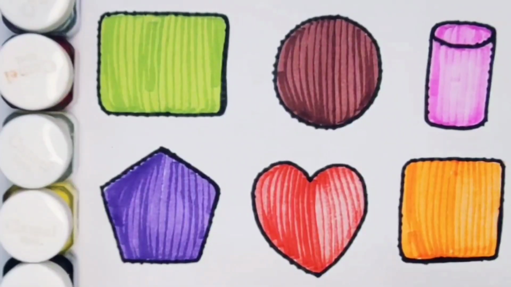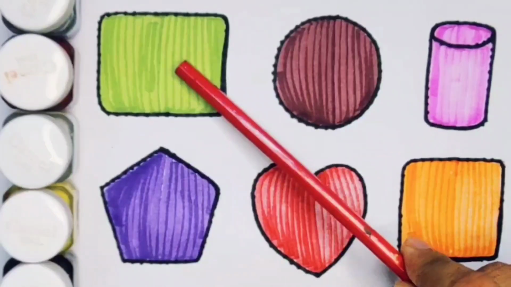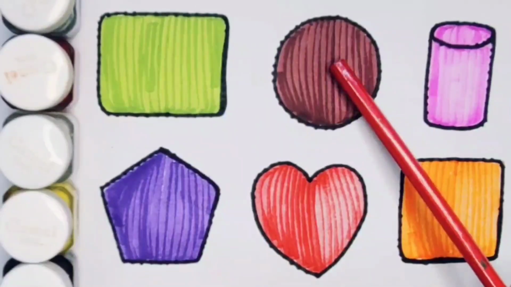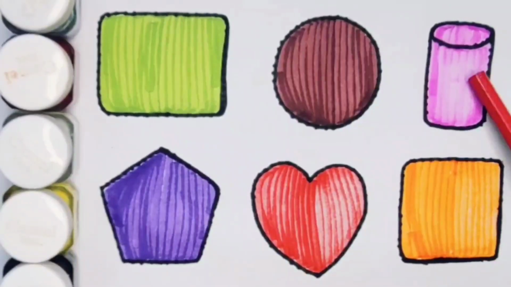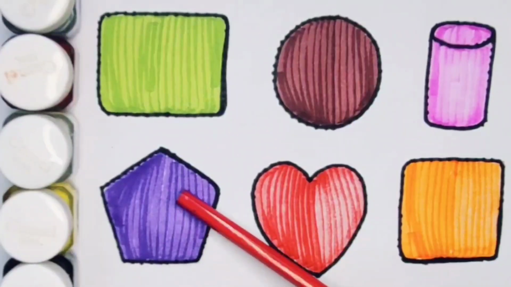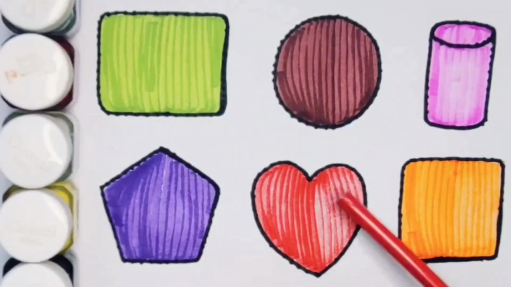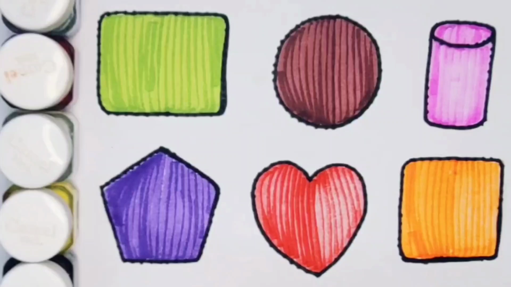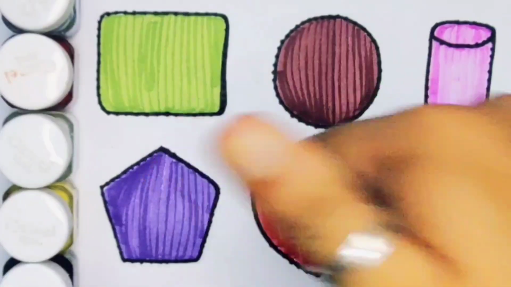What we learn? We learn green color, rectangle, chocolate color, circle, pink color, cylinder, purple color, pentagon, red color, heart, orange color, square.